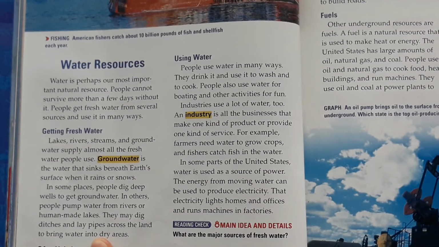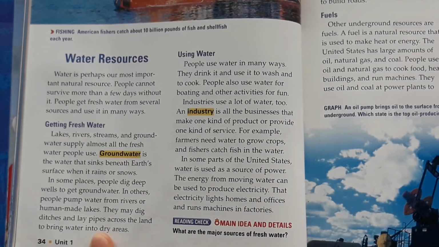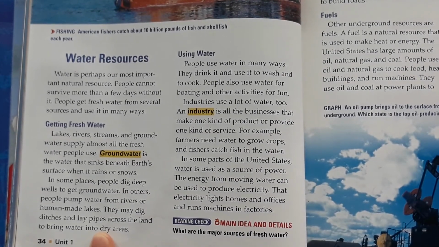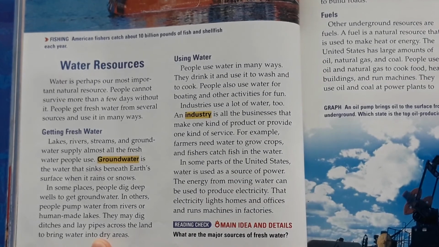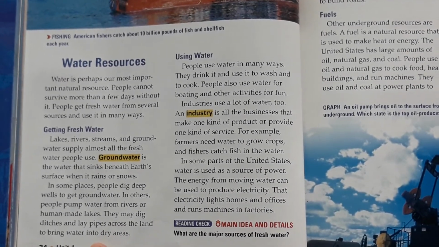In some parts of the United States, water is used as a source of power. The energy from moving water can be used to produce electricity. That electricity lights homes and offices and runs machines in factories.